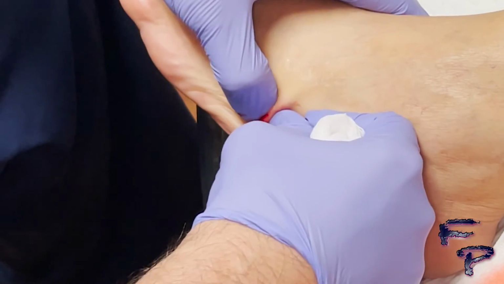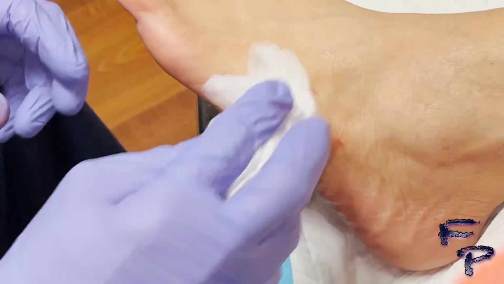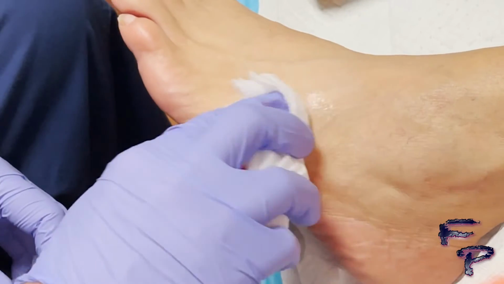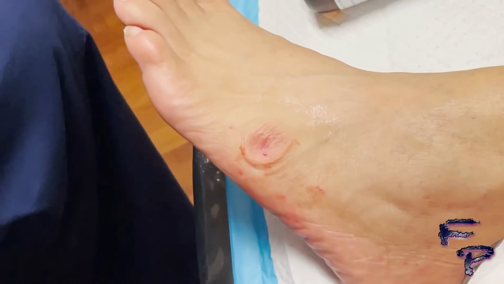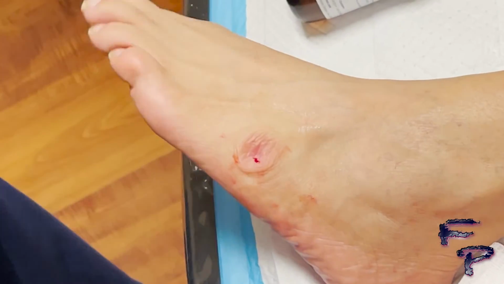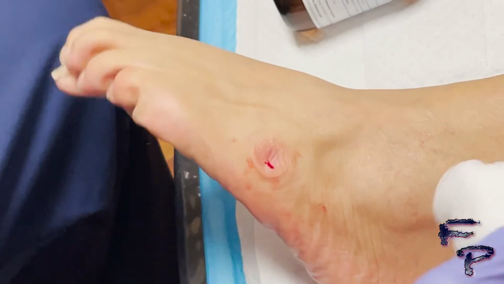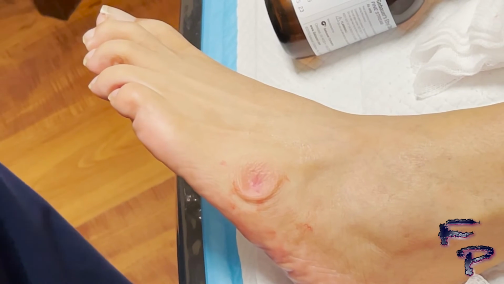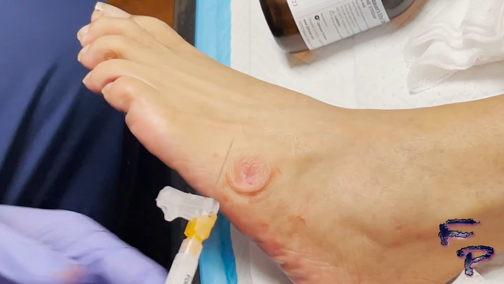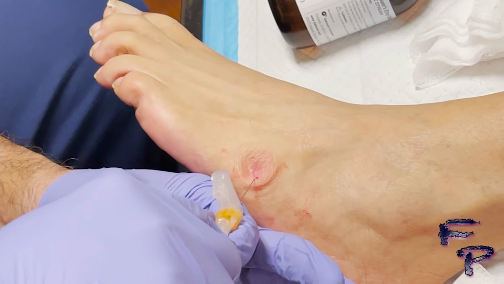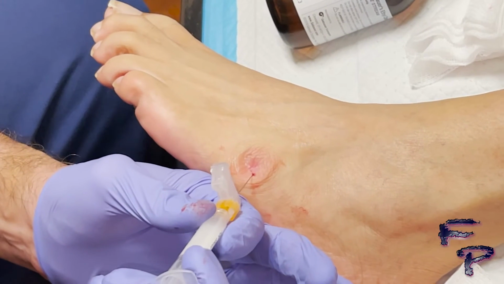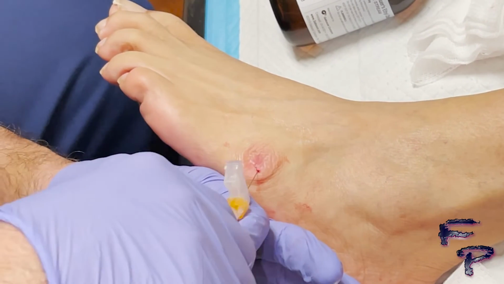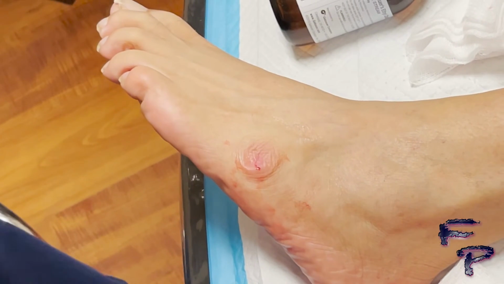In order to prevent these kind of cysts from recurring, it's important to use an anti-inflammatory medication. Some people do this, some people do not. I use a mixture of a local anesthetic with a steroid. I use the surgical incision as the point to apply some anti-inflammatory medication.